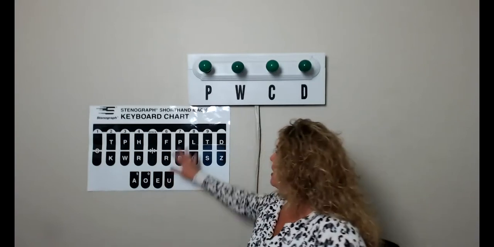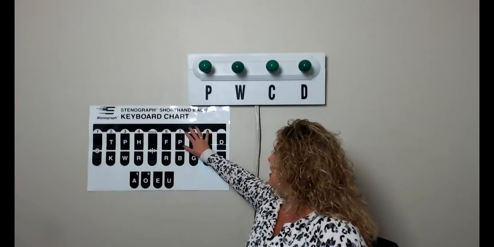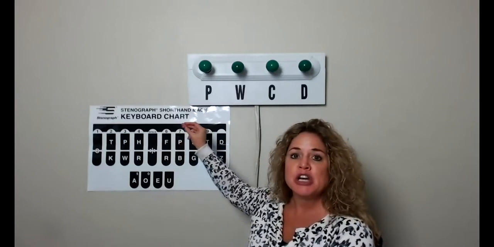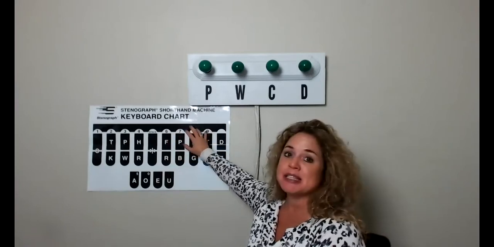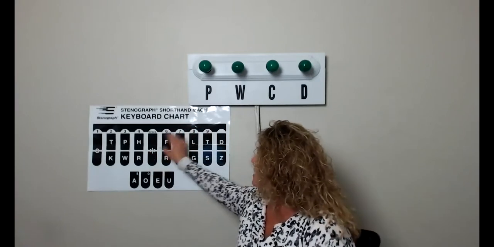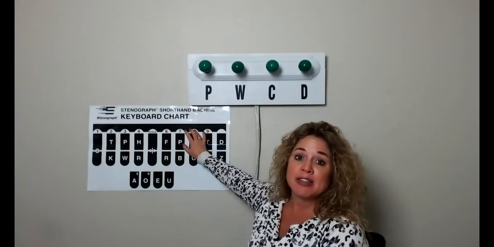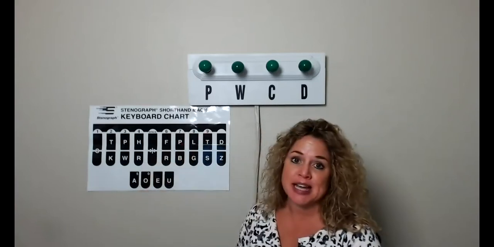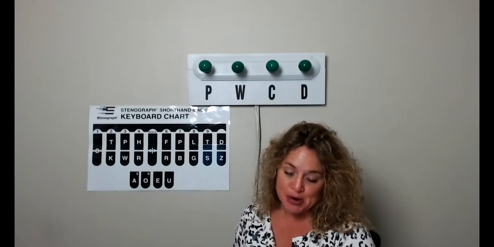You want to get to where, if you strike the 9, but you really wanted the 8, you know, okay, I just made a mistake. You simply hit your asterisk and then strike the number that you meant to hit. So the asterisk is still used if you make a mistake with the number on a number bar.